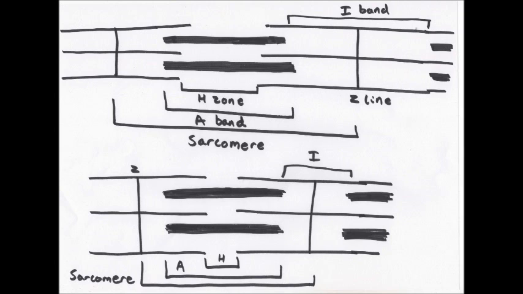Now, when the muscle contracts, you get the sliding filament model, and basically it means that the thin lines will slide over the thick lines more. As you can see on the second one underneath, the A band thick filament hasn't changed size. It's exactly the same size, but the small thin filaments have overlapped more. So the A band is the exact same length, but the H zone is a lot smaller because a lot more of the thick filament is overlapped by the thin filament. Equally, the I band has shrunk, and also the sarcomere has shrunk as well because it's overlapped.